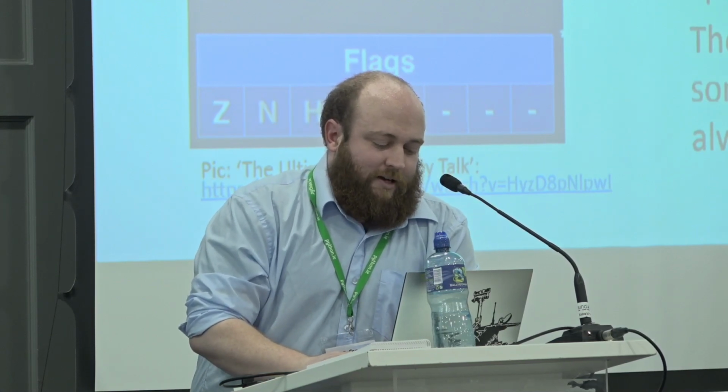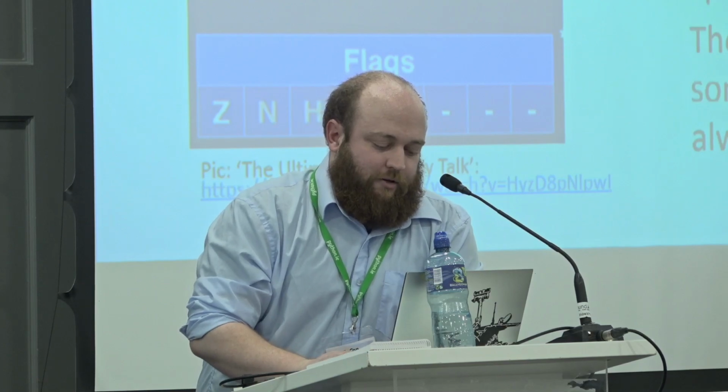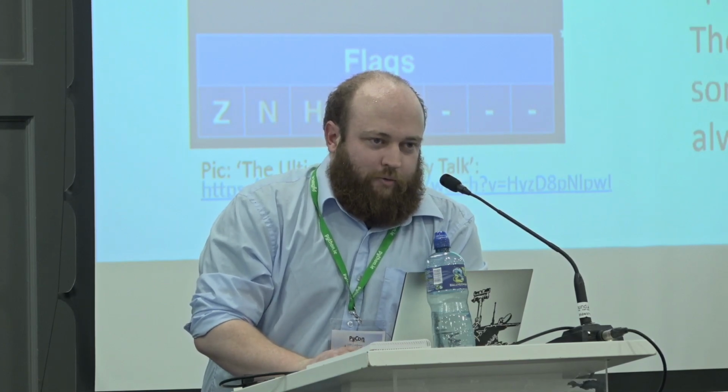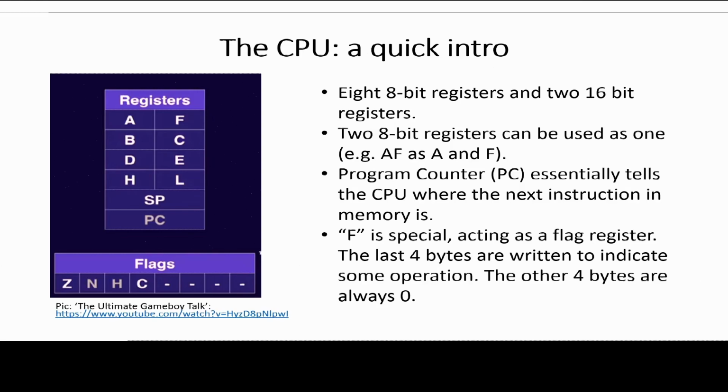And also F is special, acting as what we call a flag register. So the last 4 bits are used in this case, and then the first 4 are always going to be 0. These indicate some sort of operation. You won't need to care too much about this when you're initially implementing it, but it is worth implementing as you go along. Simply because while a few simple games don't really use it, it does get used quite a bit in the test cases that we've discussed earlier on. So the DMG Acid 2, for example. Usually this is about indicating if you want something to stop, pause, or to carry some extra data or move somewhere else.